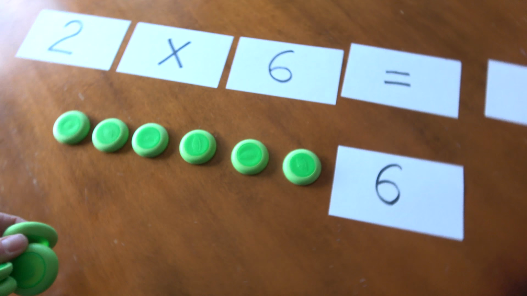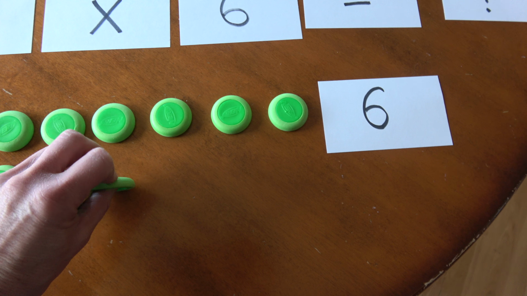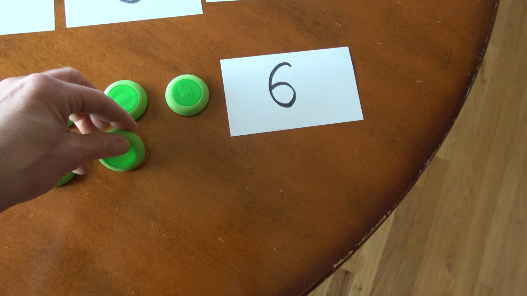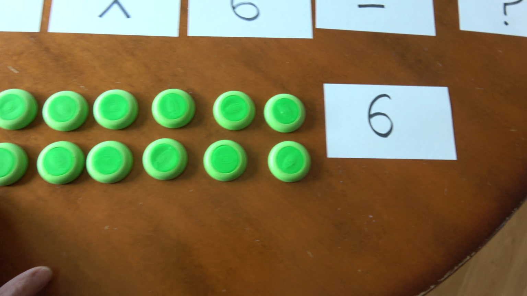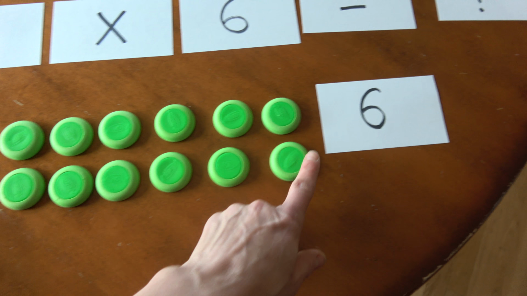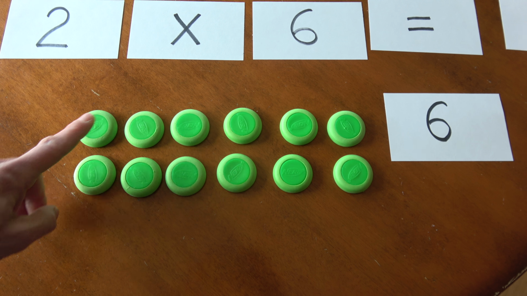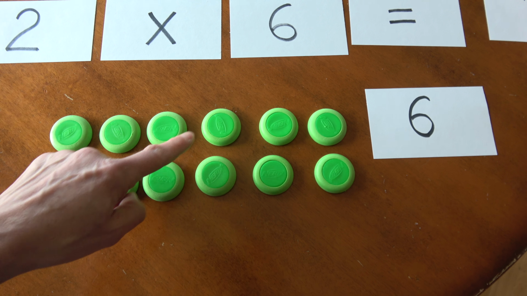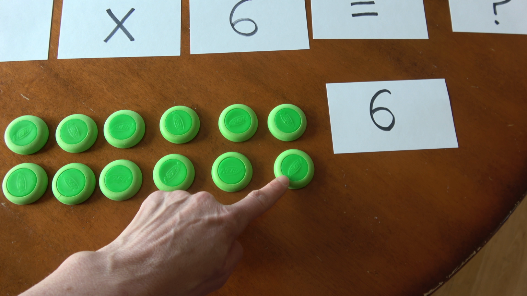And I'm going to come back and I'm going to lay these out. 1, 2, 3, 4, 5, 6. And I'm going to lay them out neatly. So the first time I had 6, but now how many do I have? 1, 2, 3, 4, 5, 6, 7, 8, 9, 10, 11, 12.